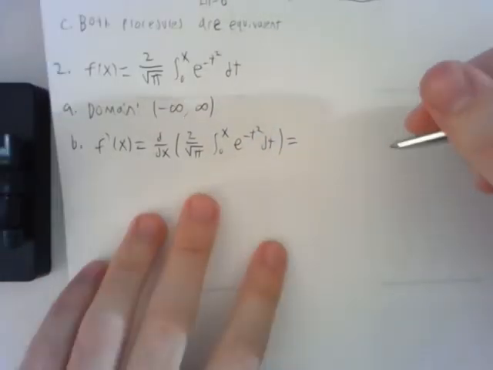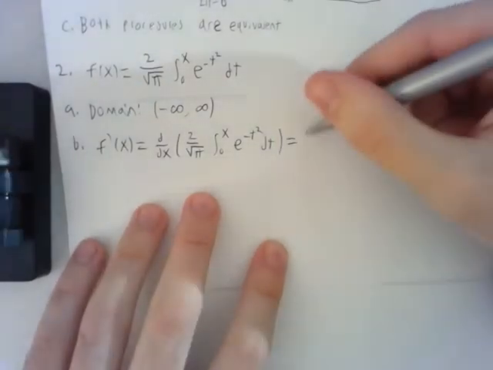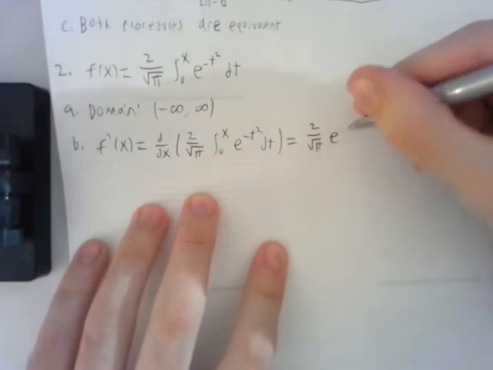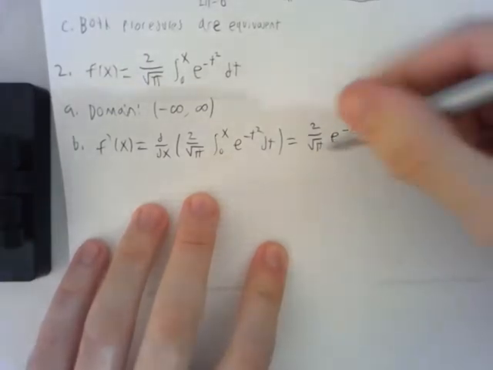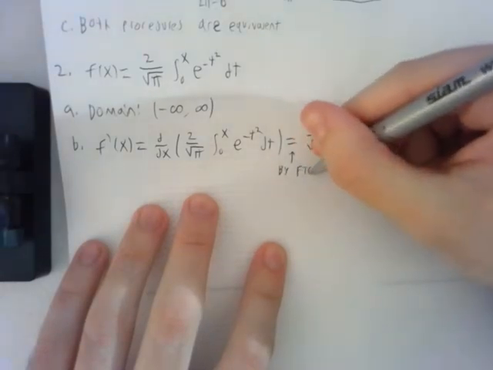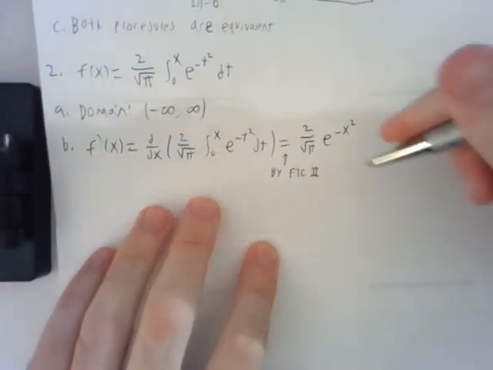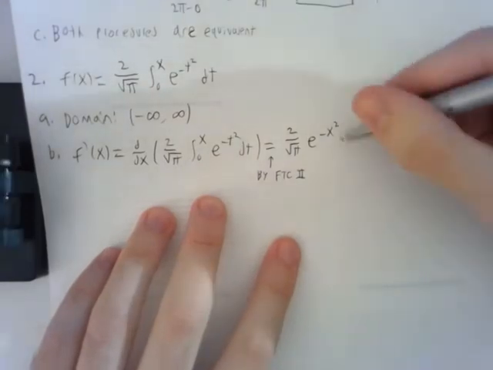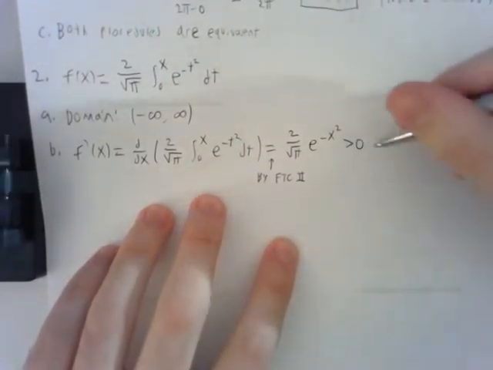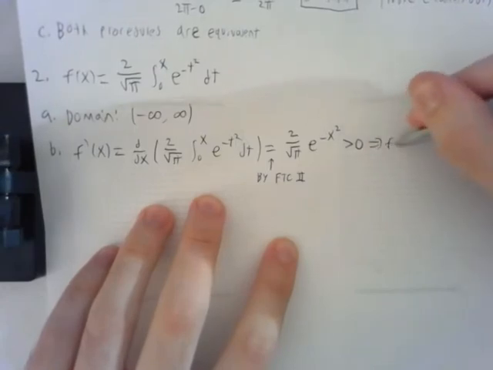And if we use FTC2, then we'll get 2 over square root pi e to the negative x squared. So this is by the second fundamental theorem of calculus. And this thing here is always greater than 0.